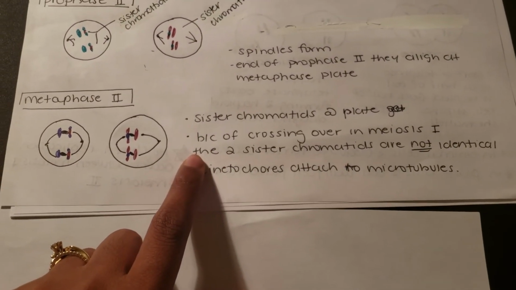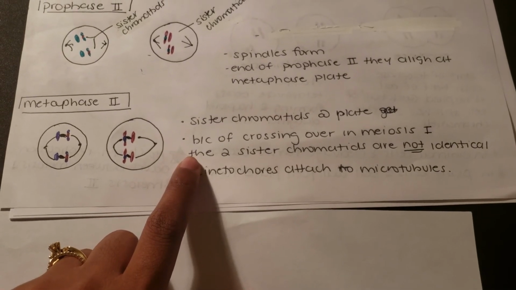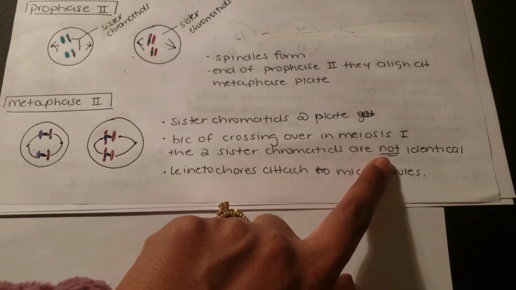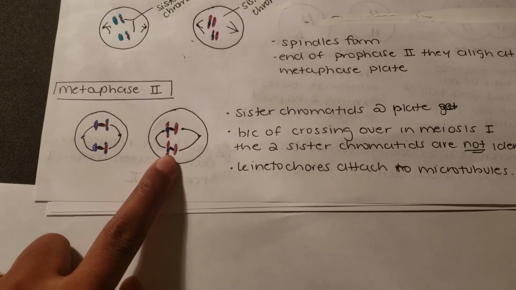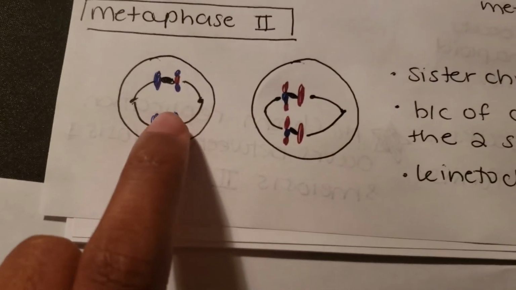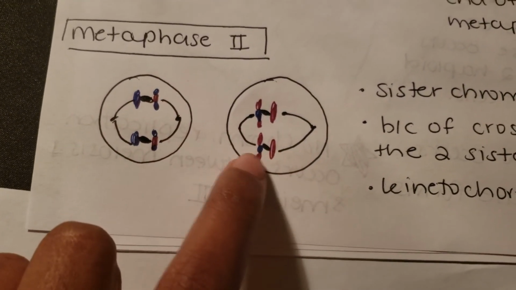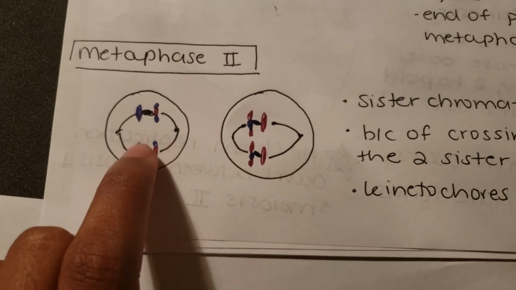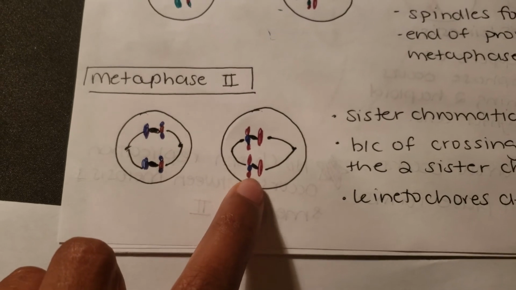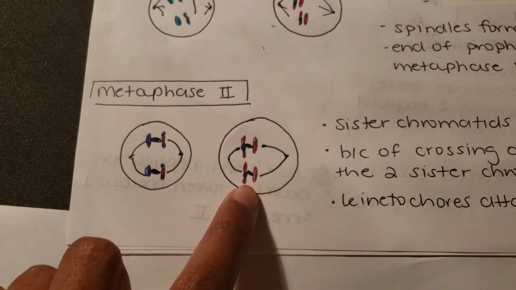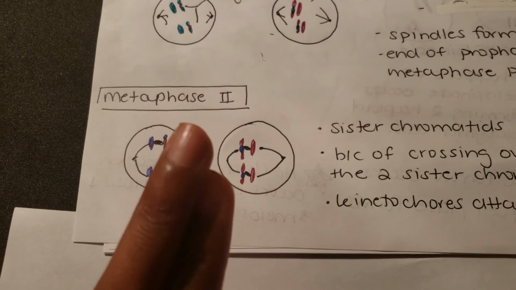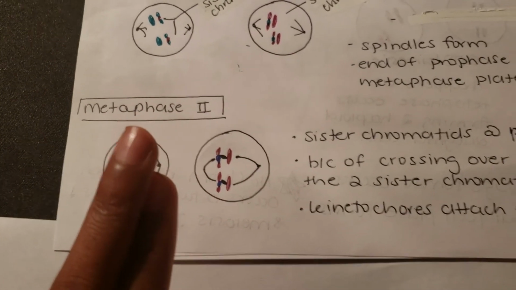Because of crossing over in meiosis 1, the 2 sister chromatids are not identical, all right? They are not identical. That means they have some mom and some dad in this cell, some mom and some dad in this cell. If you can kind of see, I colored them 2 different colors here. Blue and red, blue and red. These chromosomes that are just the same color, those were the ones on the outside of the homolog pair, so they did not do crossing over. It's only the 2 chromosomes on the inside that cross over.